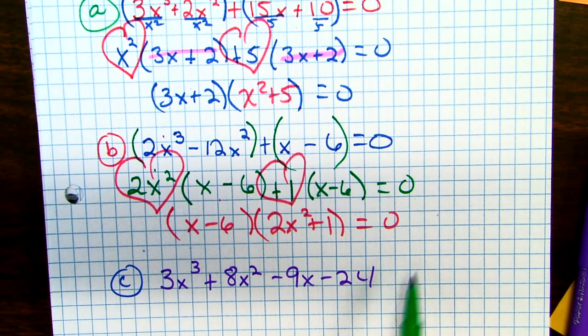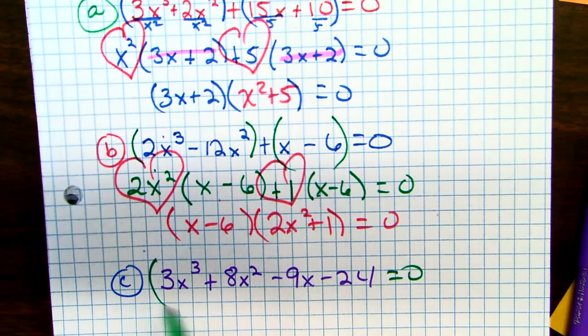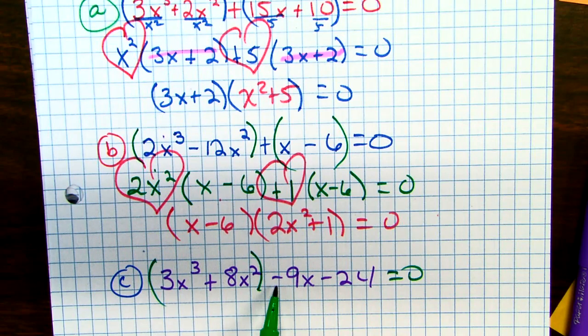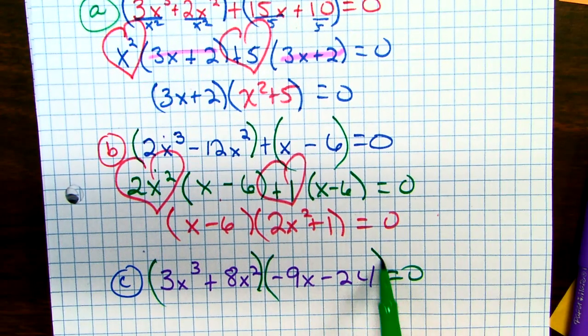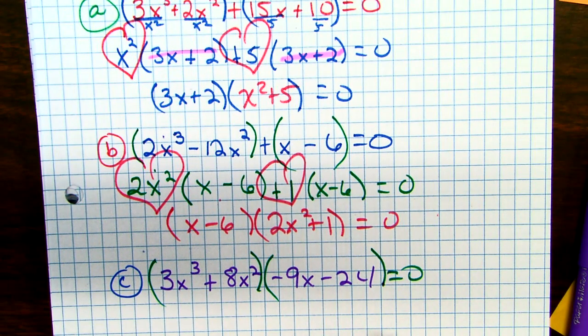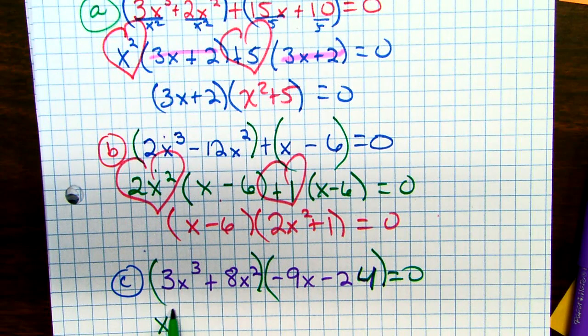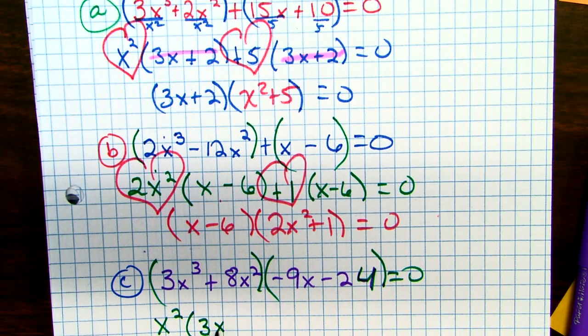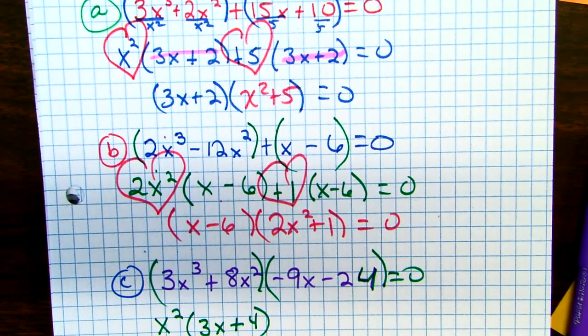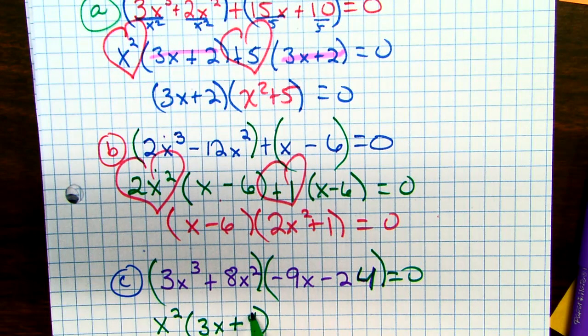Okay, last one, equals 0. Parentheses, but remember when the third term is negative, you include it, and when we get to it, we have to factor out a negative. So here it's just x squared, right? That's the only thing 3 and 8 have, they just have the x squared. So we're left with 3x plus 8. Sorry.